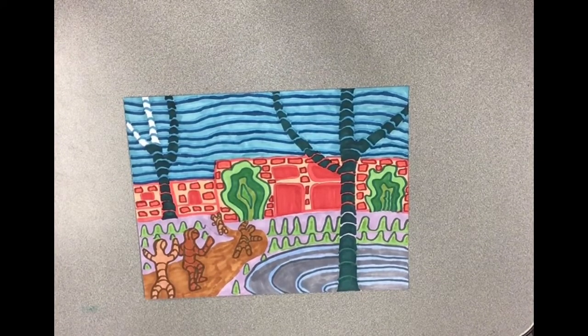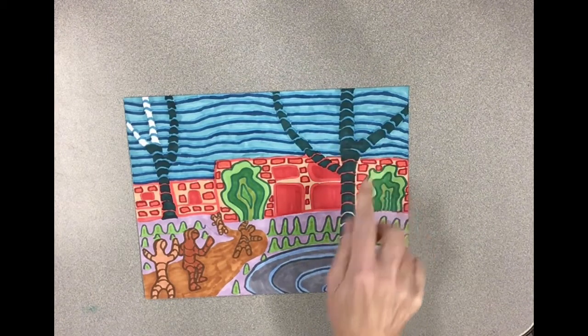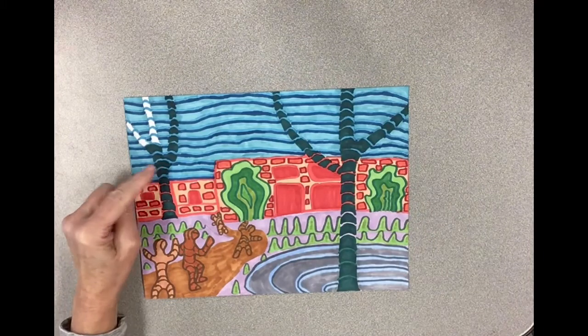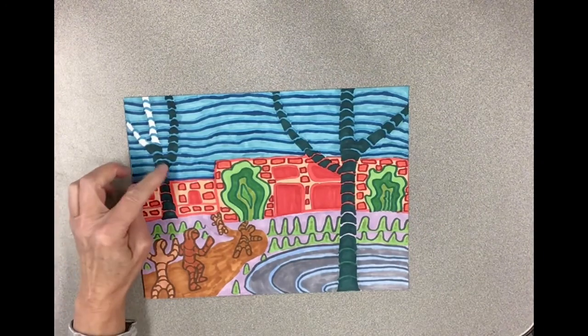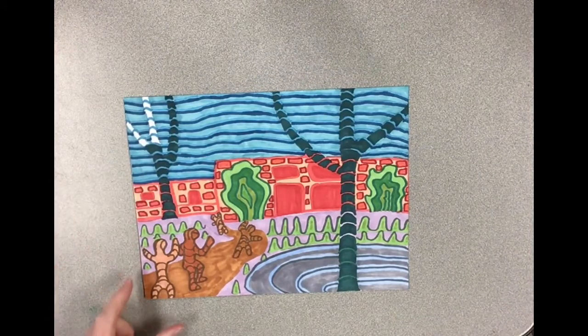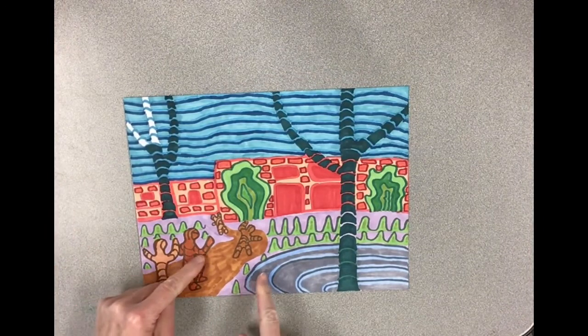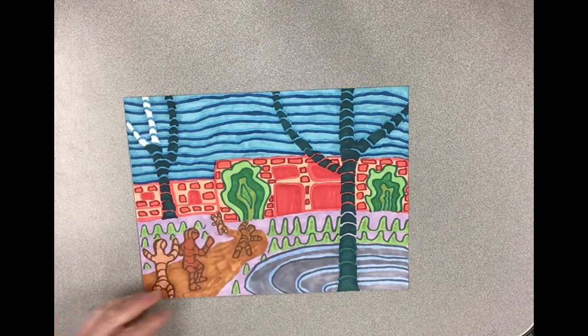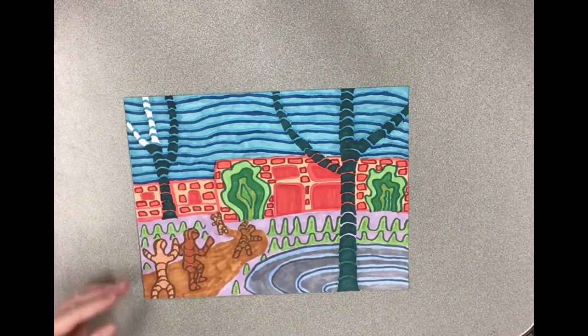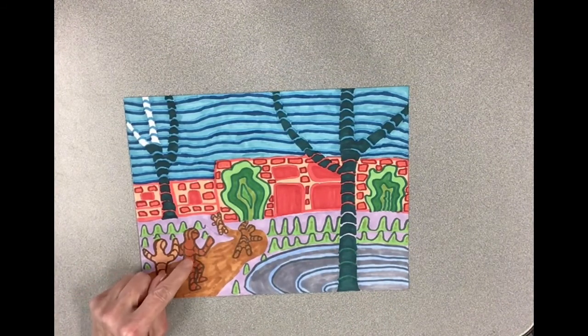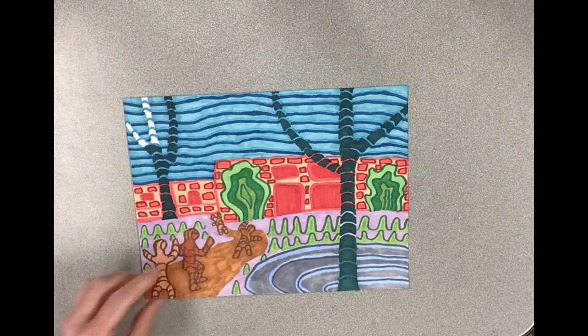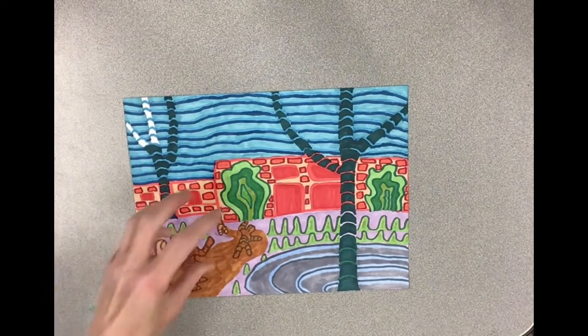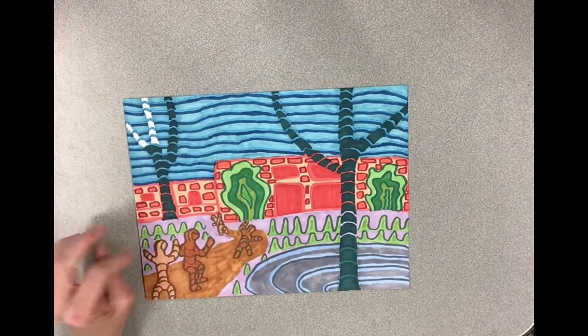I've almost completed my project, and I used curved lines on the tree like Hundertwasser did, which creates depth. It looks like it's a little bit more three-dimensional. And the pathway starts out wide, but then it gets closer and closer together, so that creates a little bit of depth also, so it doesn't look as flat. Also, the characters get smaller and smaller as they go back, so that creates depth also.